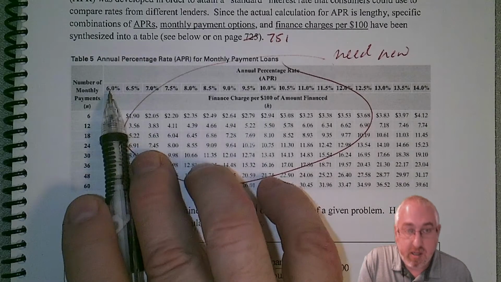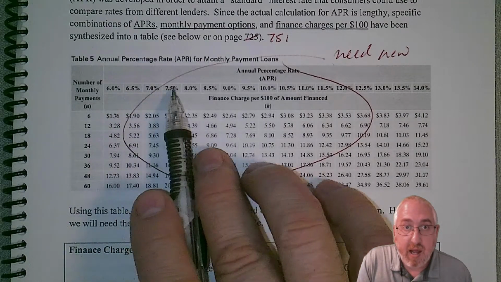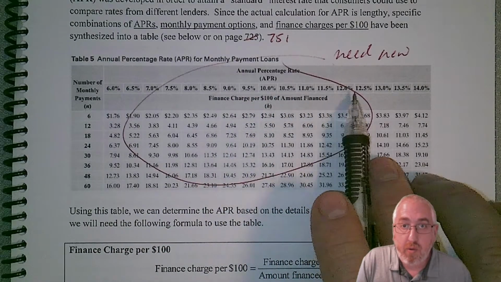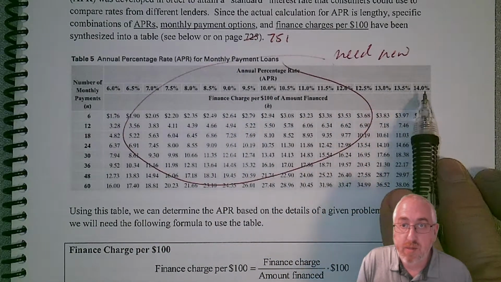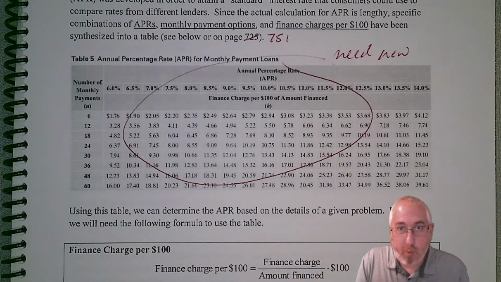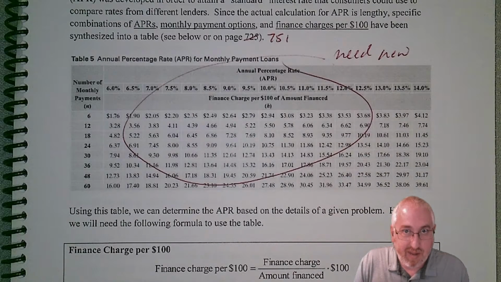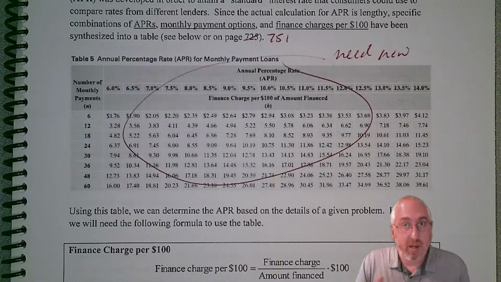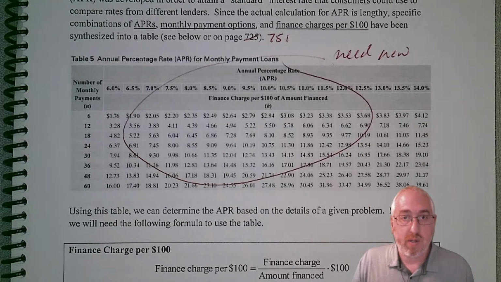And then across the top, we have different APRs. The one thing you'll notice is that they're all multiples of 0.5%. So there's no 0.1% or anything like that. So that's not a perfect system, but it does give us a sense of how this will work.